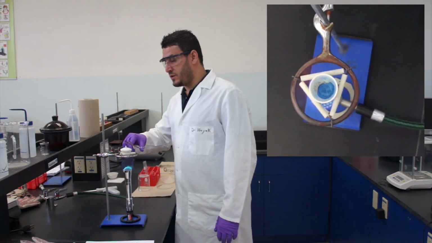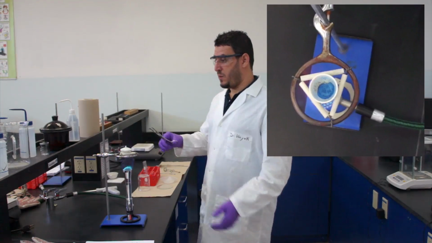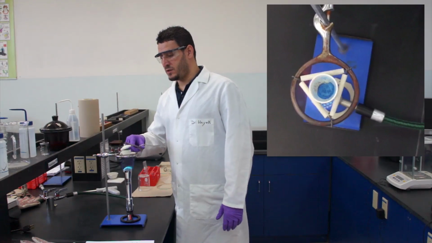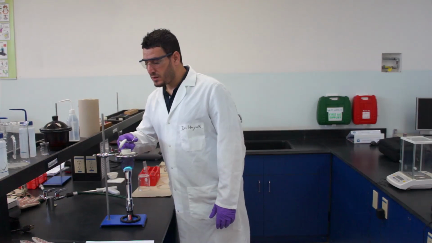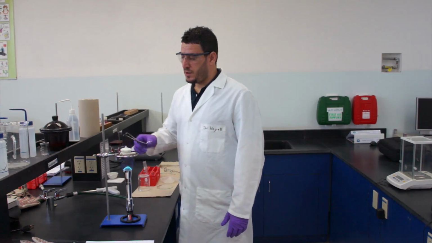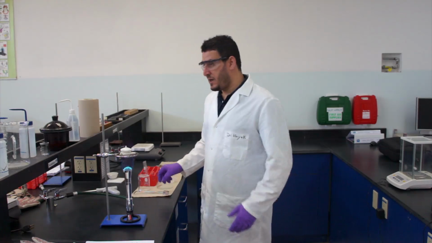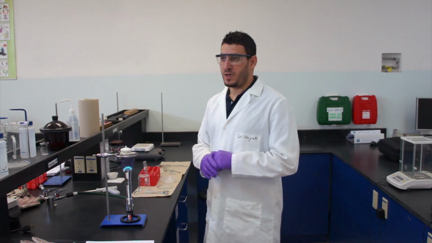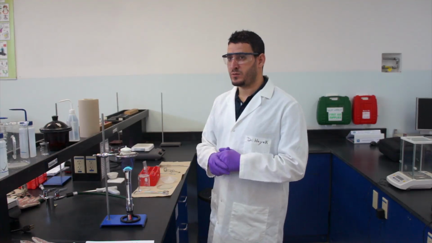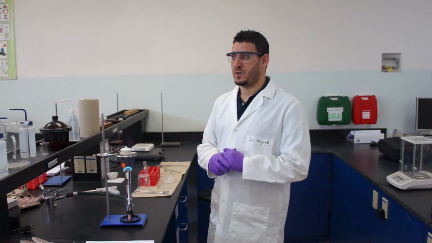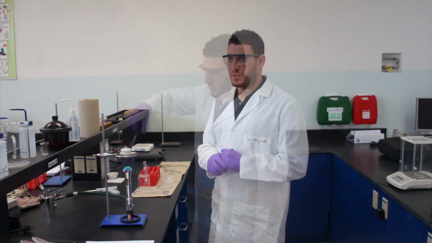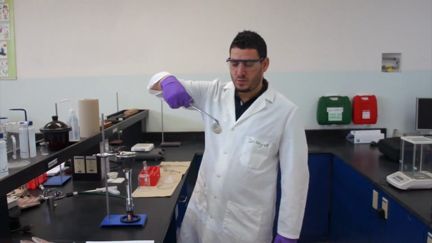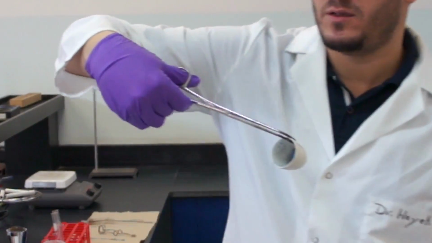So you keep your face away from the fire, and you just try to look. Now, after all the purple color disappeared and all converted to lighter blue, you turn off your Bunsen burner. So this is what you will get.